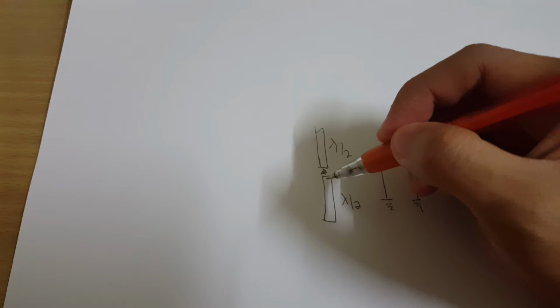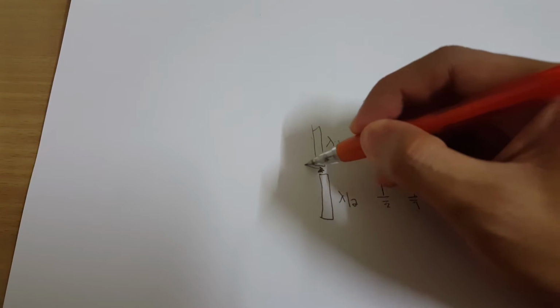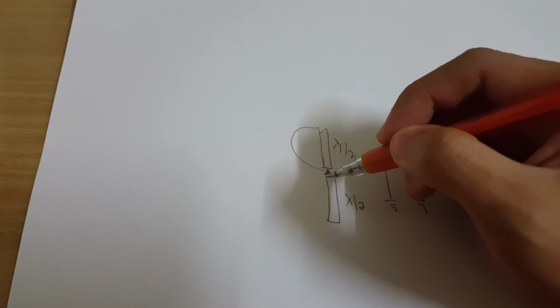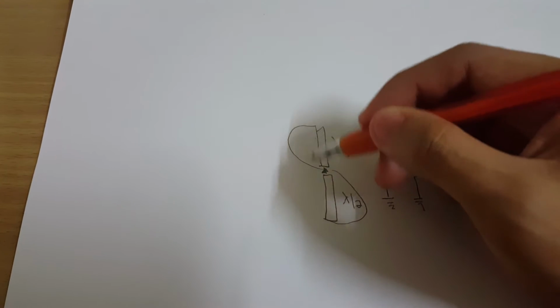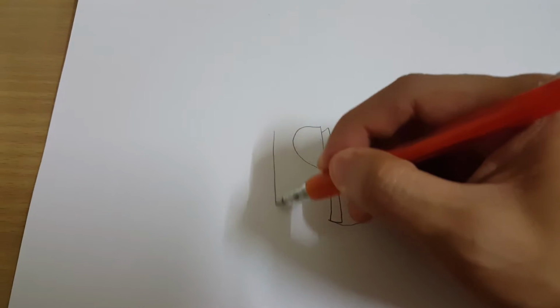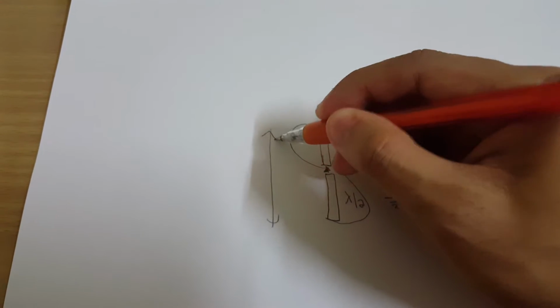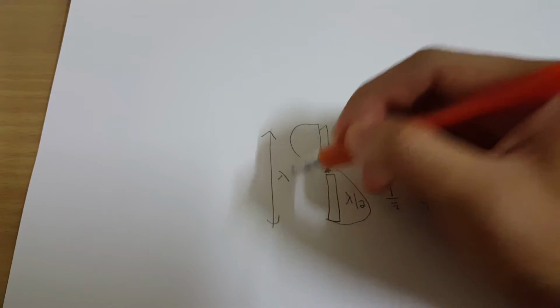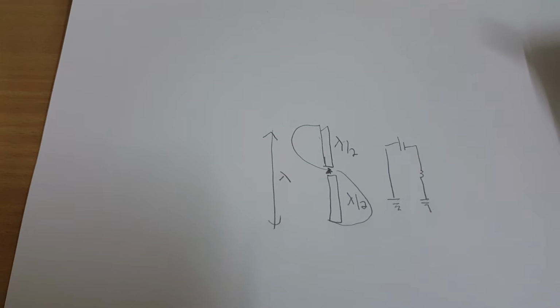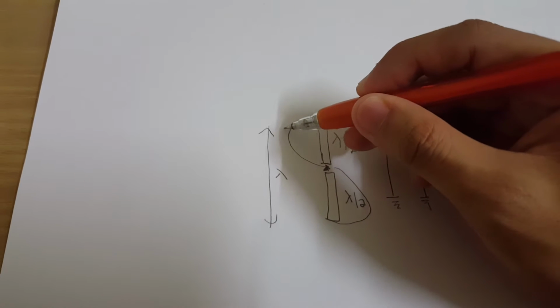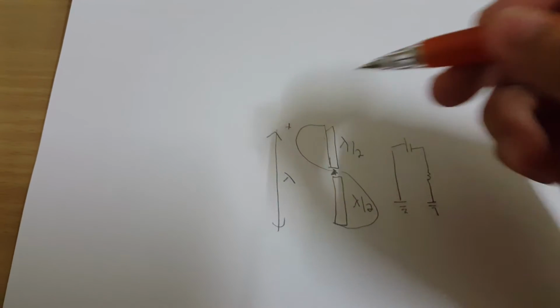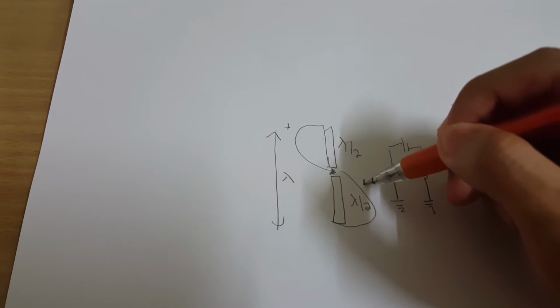Actually, in the wave we have a peak here and a peak here, which is equivalent to lambda. Let's say we choose this as the peak and this as the minimum.